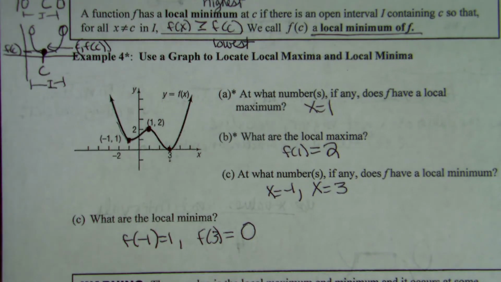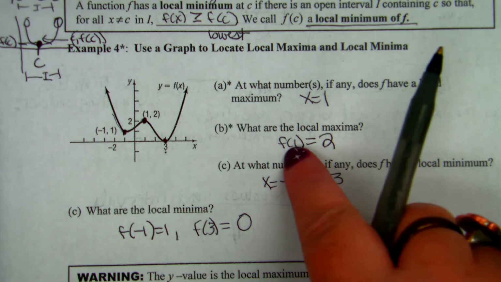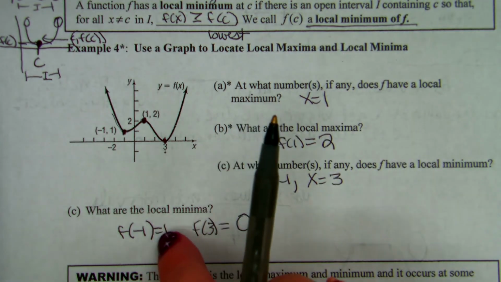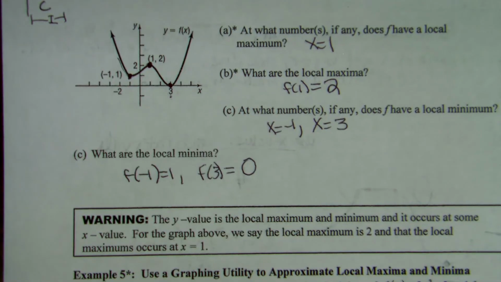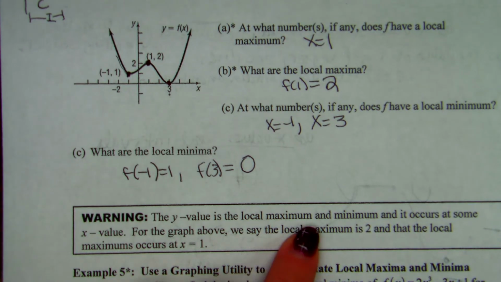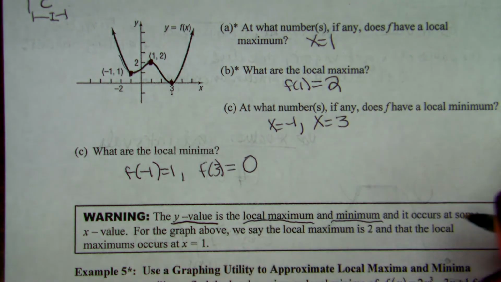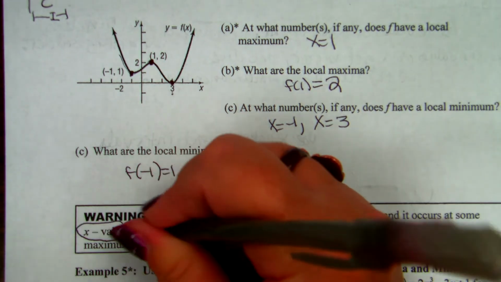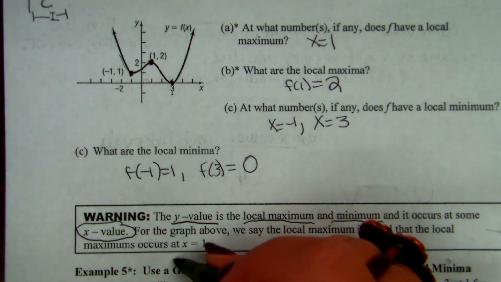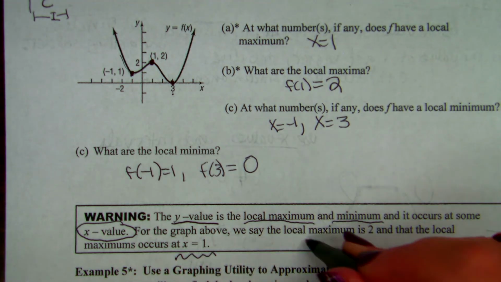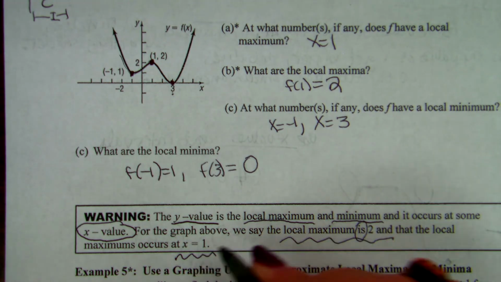So where are the local maximum and minimum? Those are the x values. What are they? Those are the y values. F of 1 equals 2. F of negative 1 equals 1. F of 3 equals 0. Warning: the y value is the local maximum and minimum. The y value is the local maximum and the minimum, and it occurs at some x value. For the graphs above, we say the local maximum is 2, and that the local maximum occurs at x equals 1. So x equals 1, but the local maximum is 2. It's the y value, and it occurs at an x value. That's how we did those.